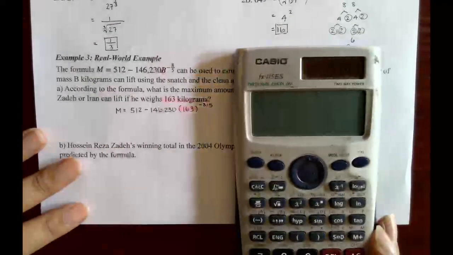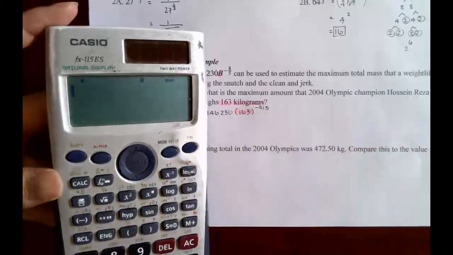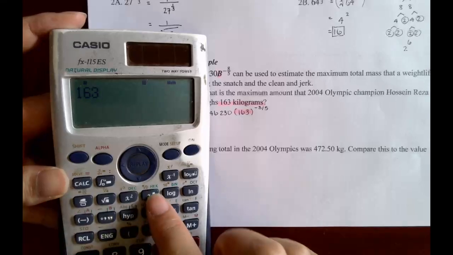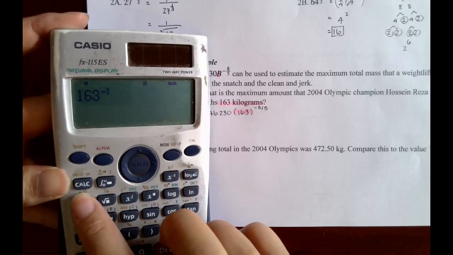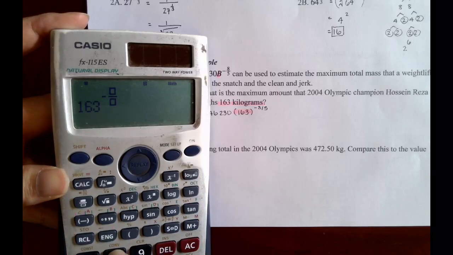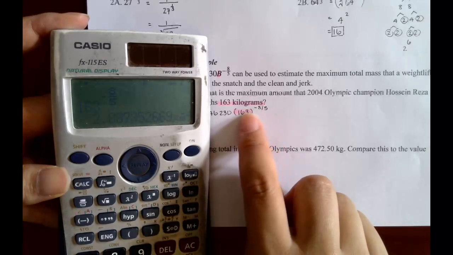So I'm going to start by typing in 163 to the negative 8/5 power. So 163, and then I'm going to press my power button, negative, and then this is a fraction, so I hit my fraction button, 8/5. Okay, so that gives me this part.